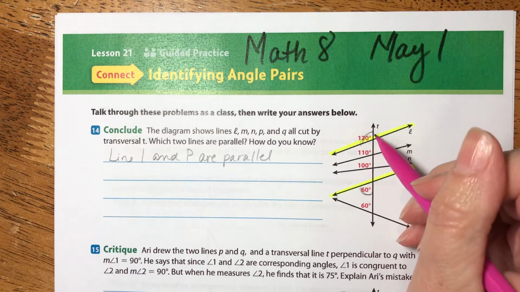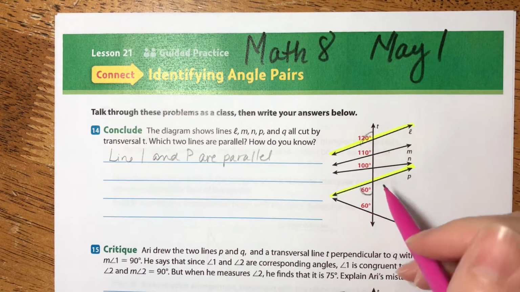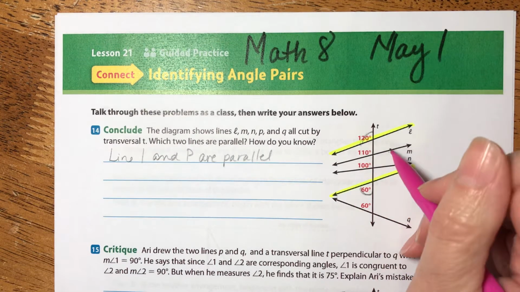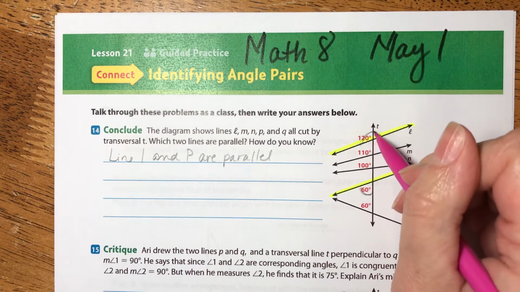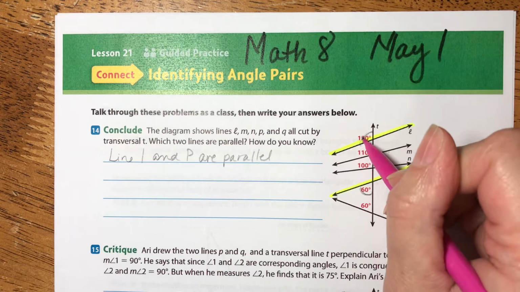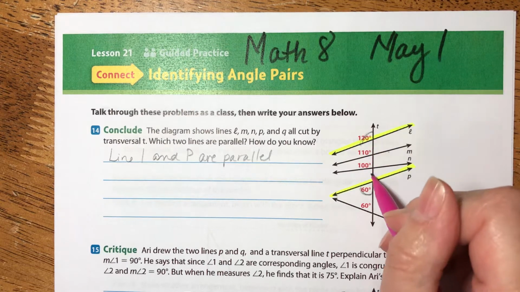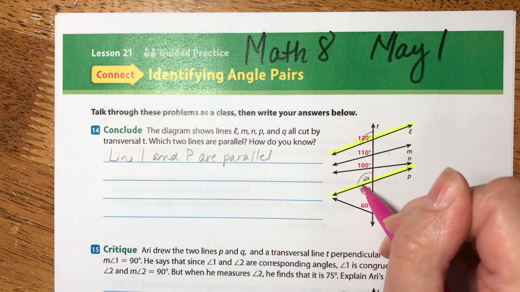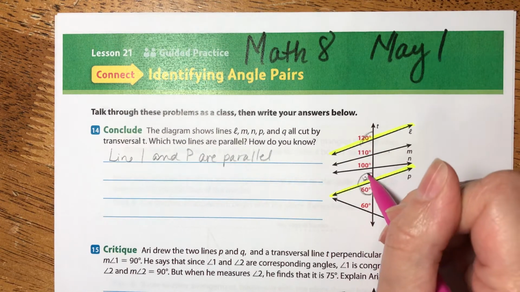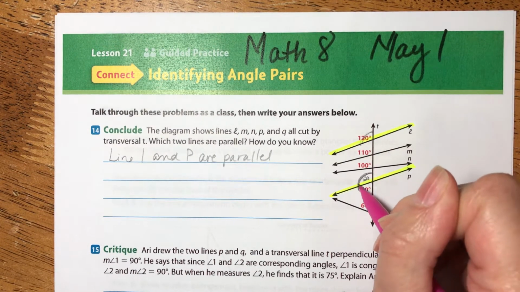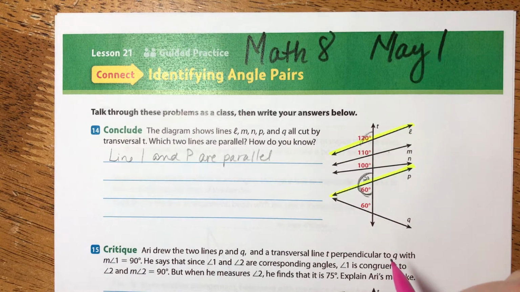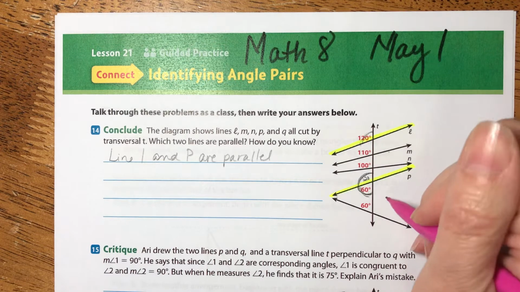So if I go with corresponding angles, corresponding angles, same location at the intersection, are congruent. So if I look at this intersection, upper left is 120. Go to this intersection. Upper left is 120. Is that true? Do these 2 make a linear pair? They make a straight line. 120 plus 60. Is that 180? Yeah, I can go backwards.